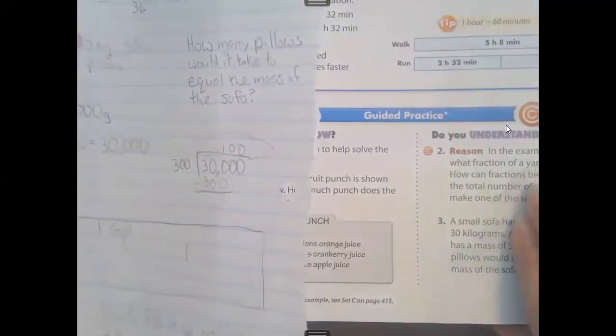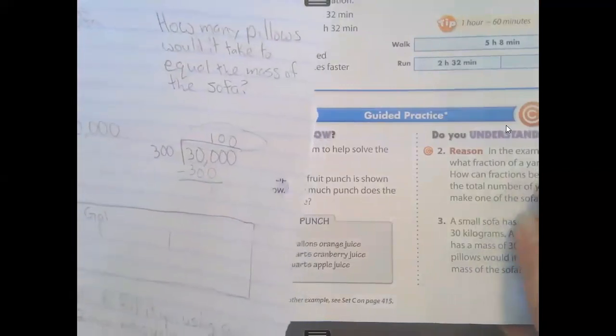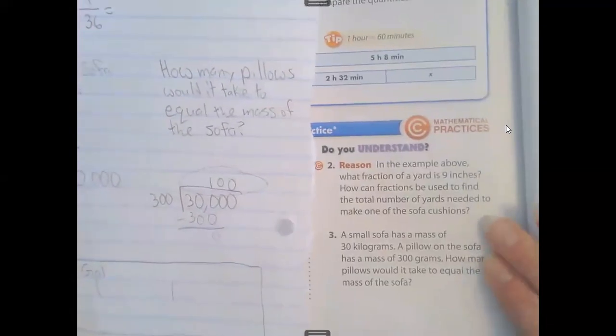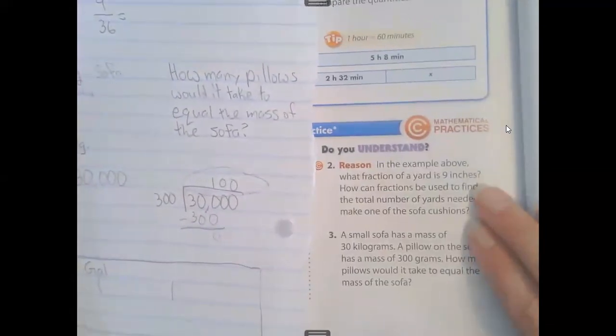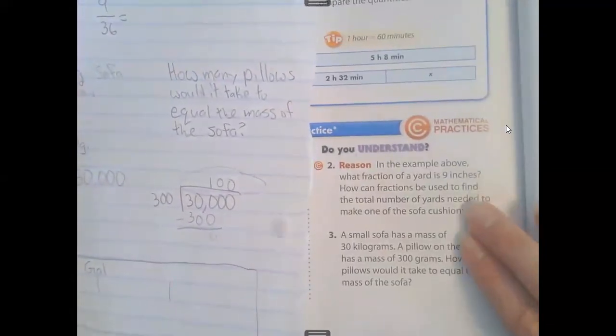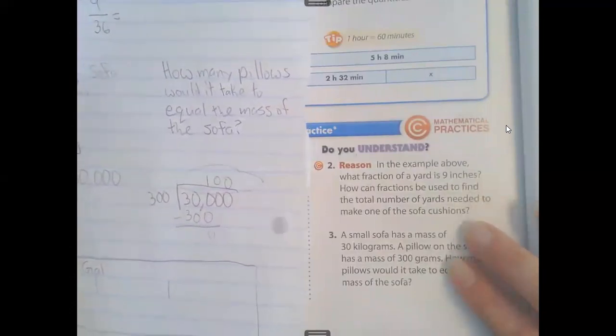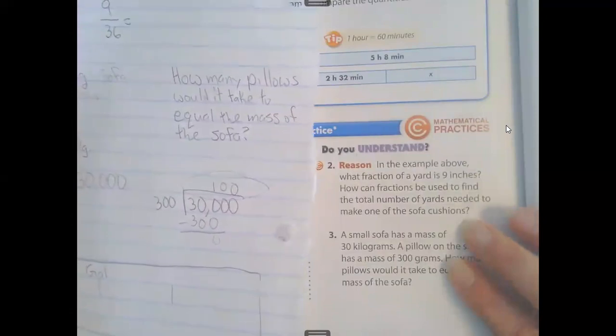So now let's take a look at problem number 2. Problem number 2 says, in the example above, what fraction of a yard is 9 inches? How can fractions be used to find the total number of yards needed to make one of the sofa cushions?